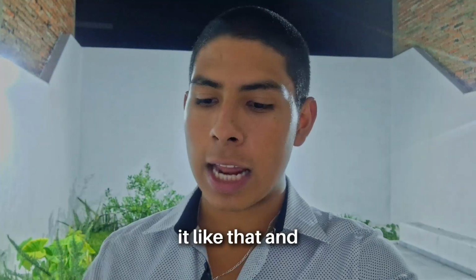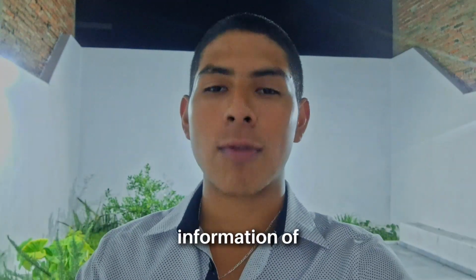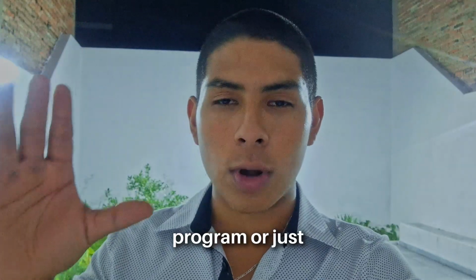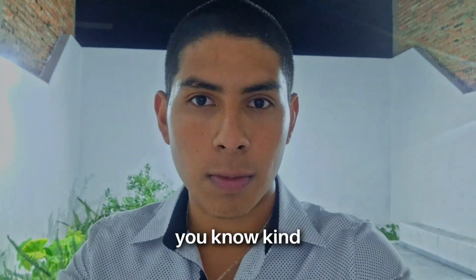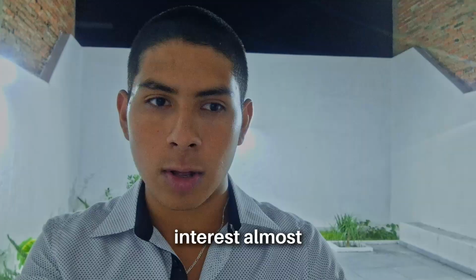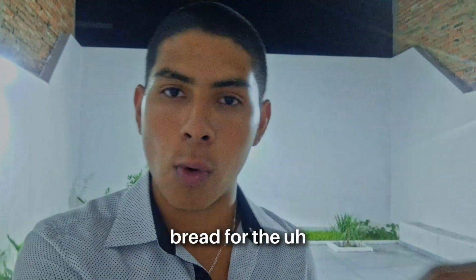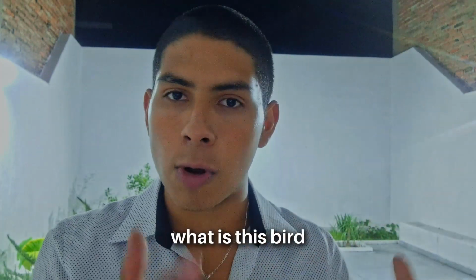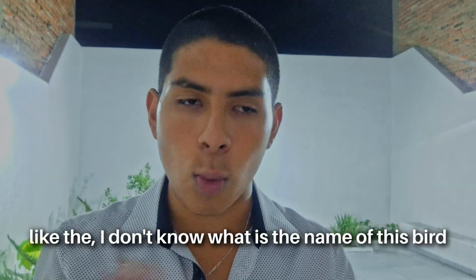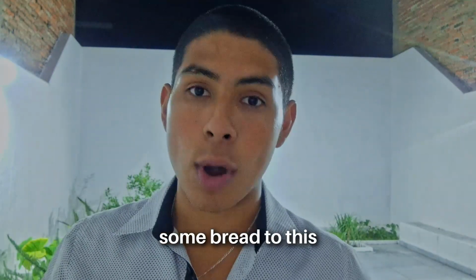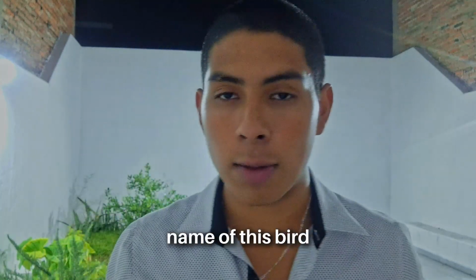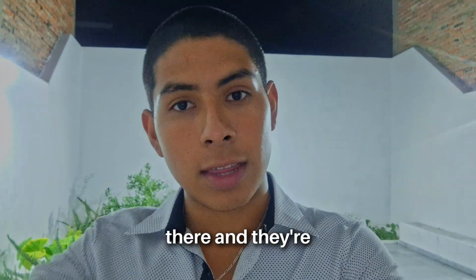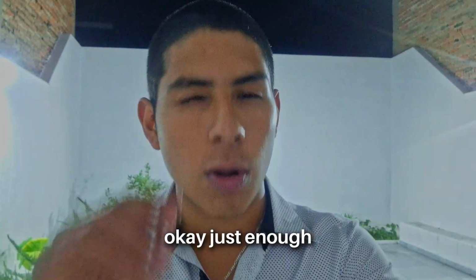Think about it like that and really try to distill all the information of your program to just enough to get their interest, almost like putting some bread out for a bird. I don't know the name of this bird, but you put it there and they're going to start to come to you, okay? Just enough bread.